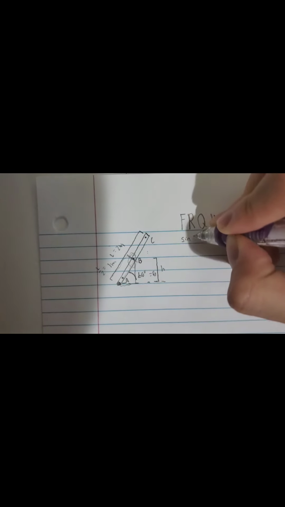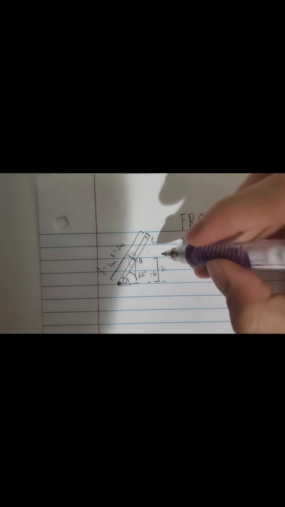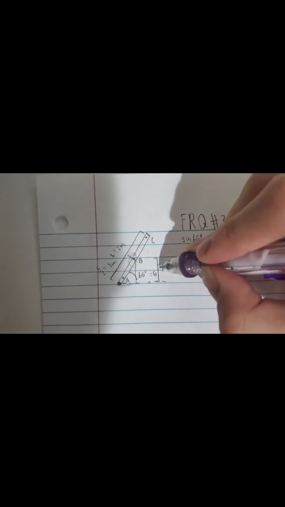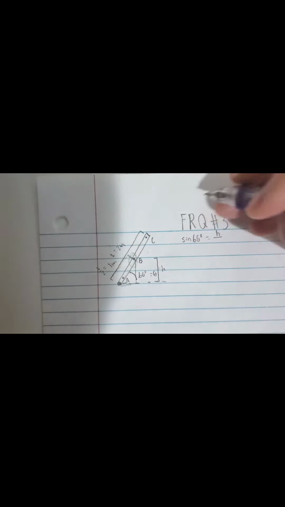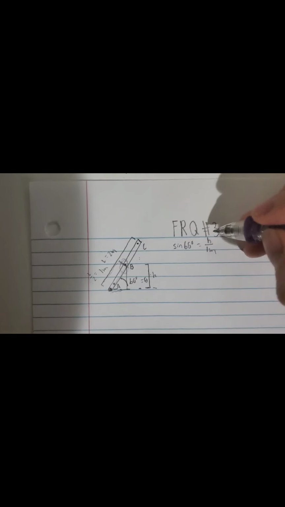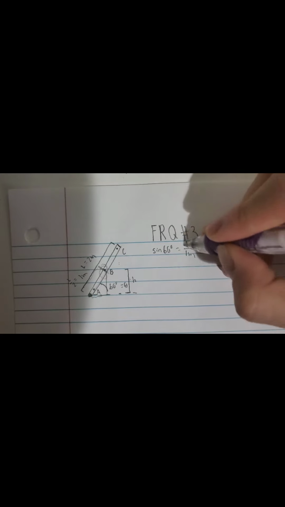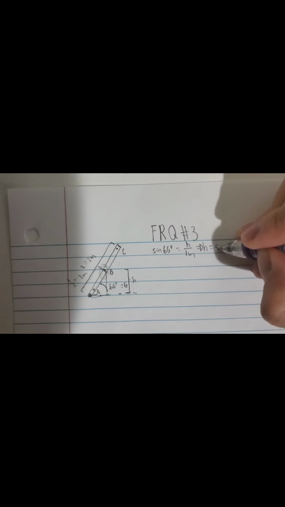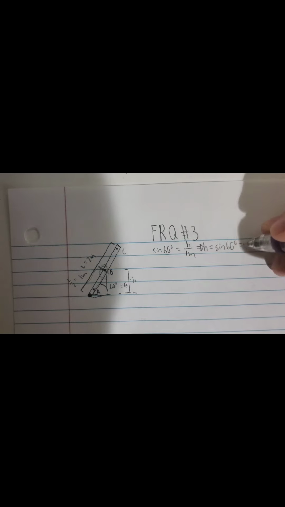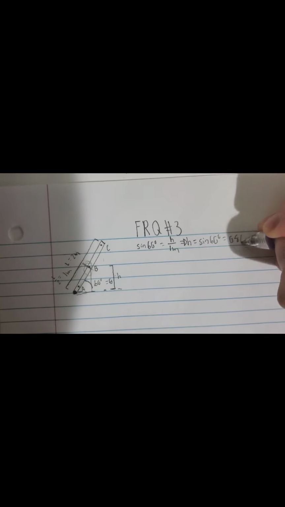So I can use trig to help me find my height. I know that if I take the sine of 60, I get opposite, so sine of 60 is h over hypotenuse. Hypotenuse is this length over here, and that's 1 meter. I want to find my h, my height, so I'm going to multiply by 1 meter on this side. So h is going to be equal to sine of 60 degrees times 1 meter, which is 0.866 meters. So now I know my height. This is going to be helpful for the rest of the problems as well as part A.